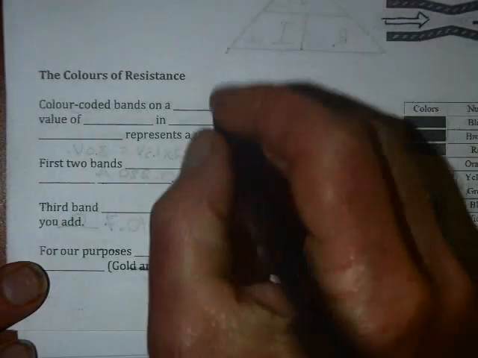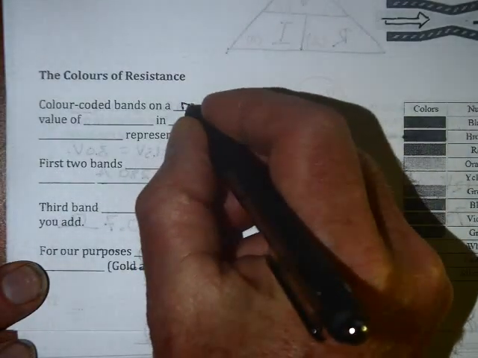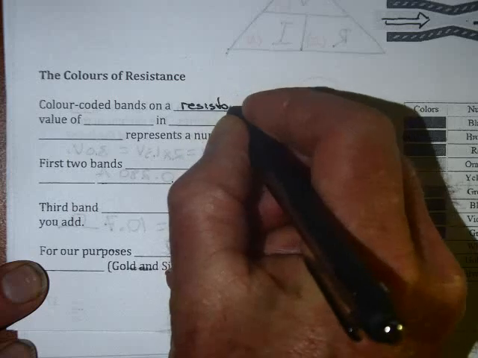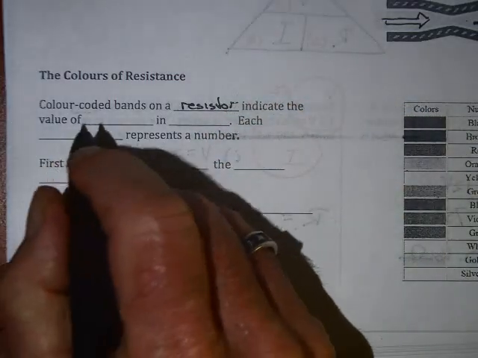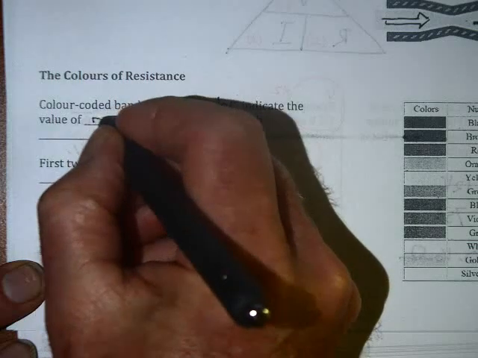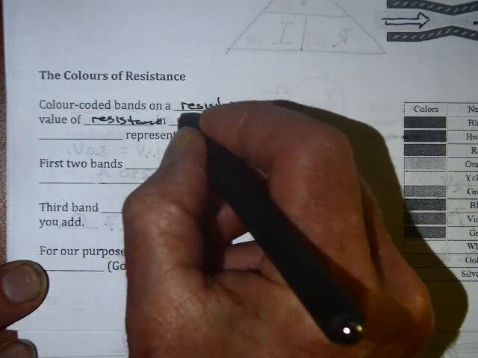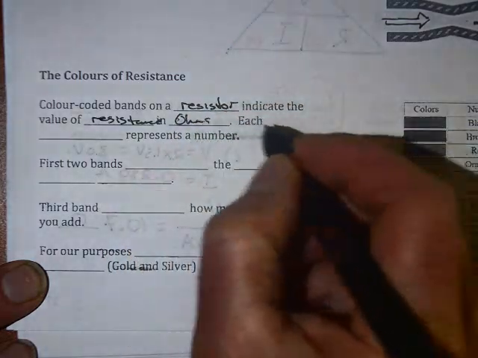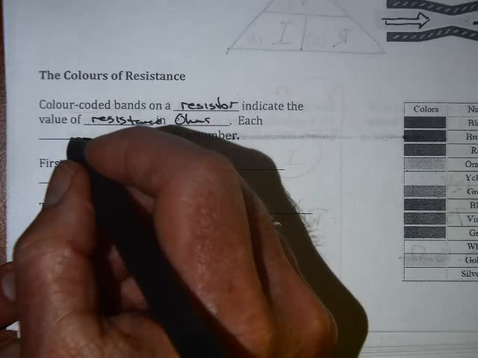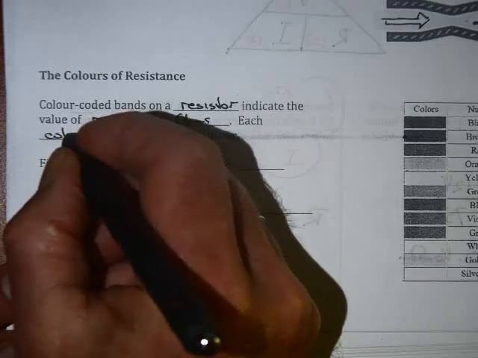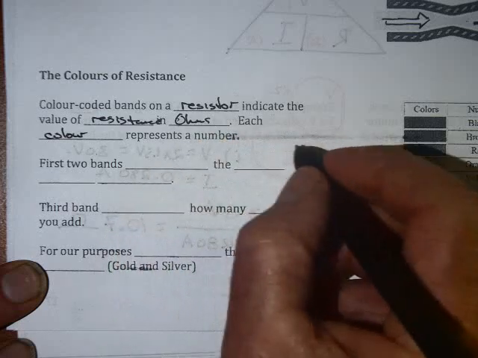So color code bands on resistors indicate the value. So color coded bands on a resistor indicate the value of resistance in ohms. Each band, or each color, represents a number.